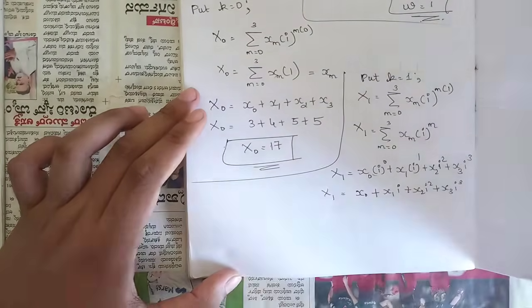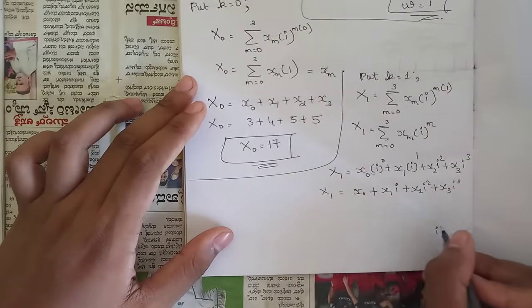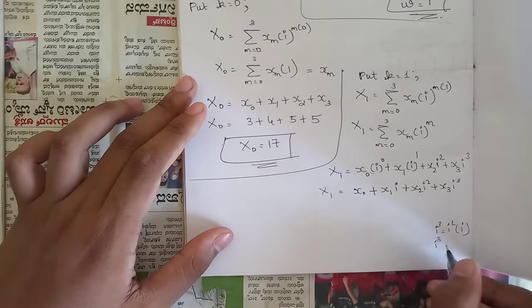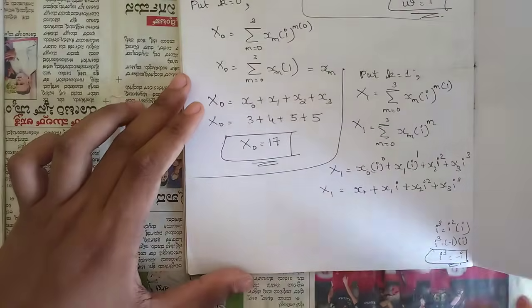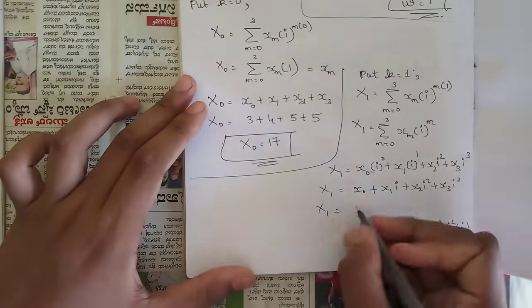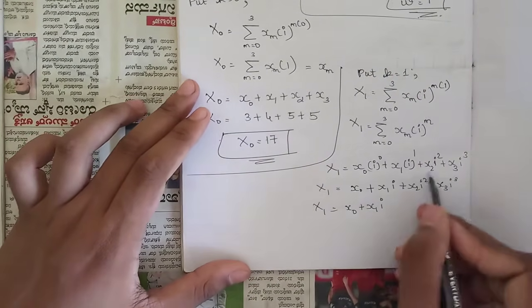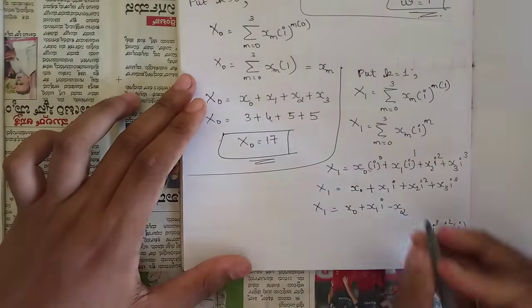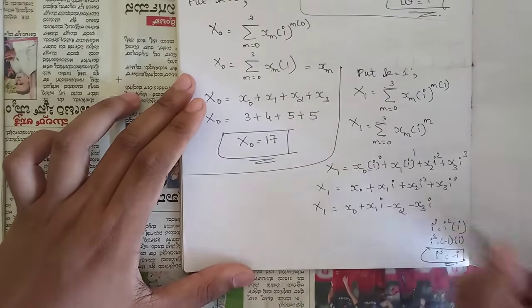So now we know that the value of I square is equal to minus 1, and also we can write I cube as I square into I. Here the value of I square is minus 1 into I, so the corresponding value of I cube we get is equal to minus I. So now let's write them here. x0 plus x1 I, so I square is minus 1, so this x2 would become minus x2, and again the value of I cube is minus I, so minus x3 into I.